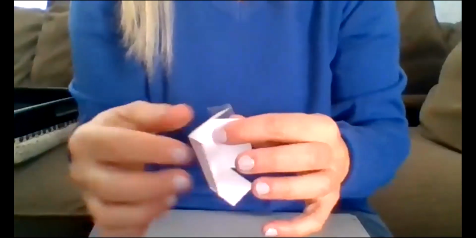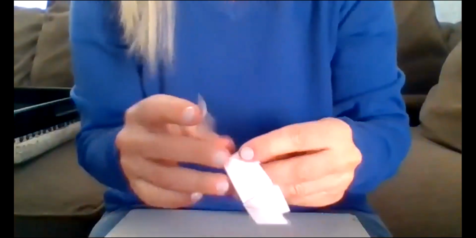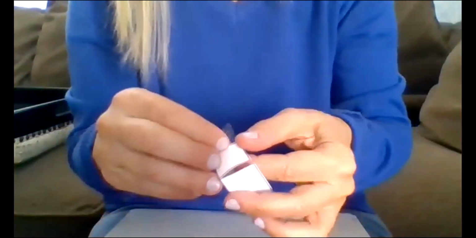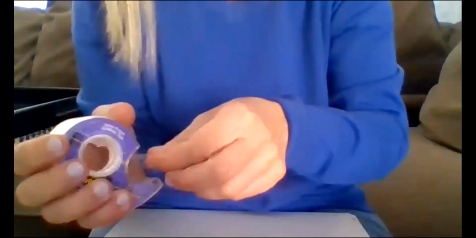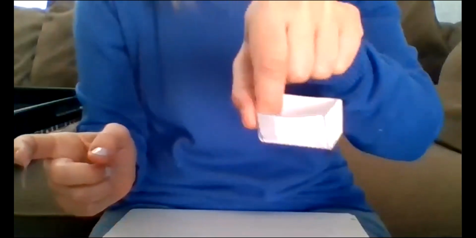If we cut out the net, construct it, and tape the edges, you can see it forms this shape. Okay, so here's our first shape that we constructed.